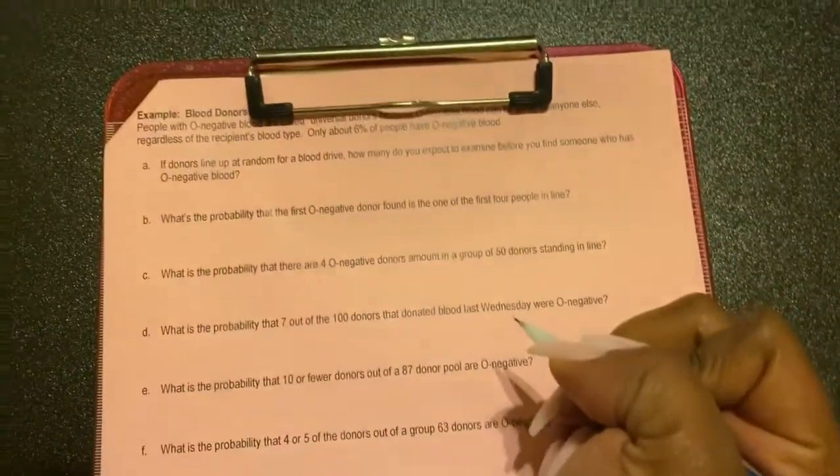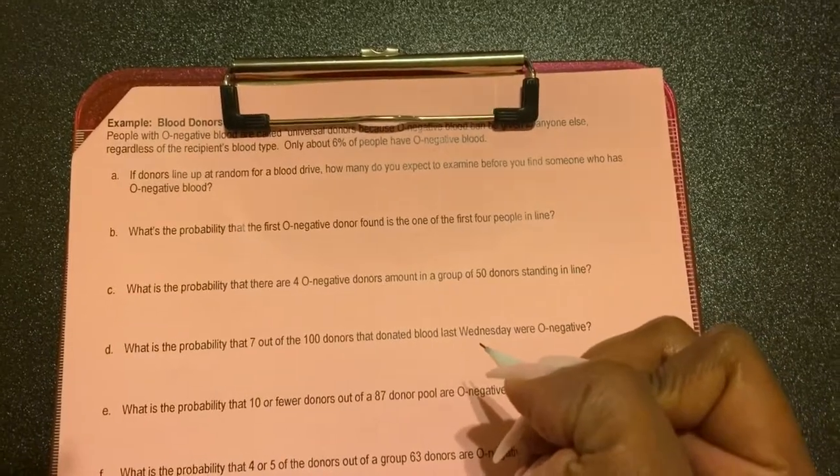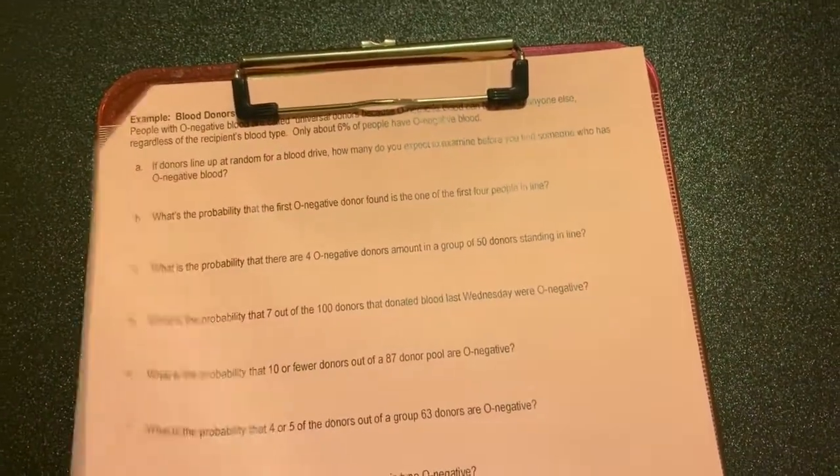Okay, so we're going to start with these problems here. All right, so I know we went over some of these in class, but we'll just go over them again.